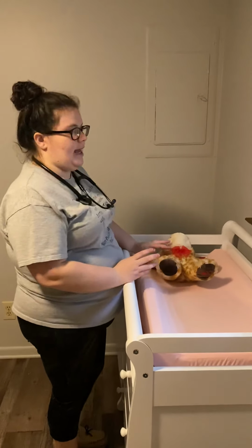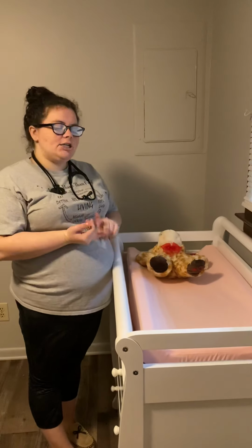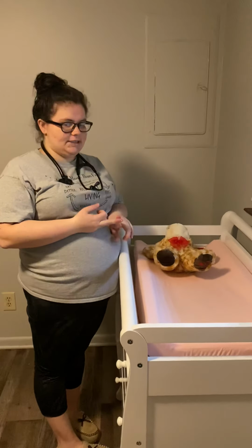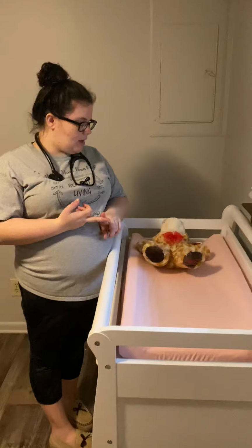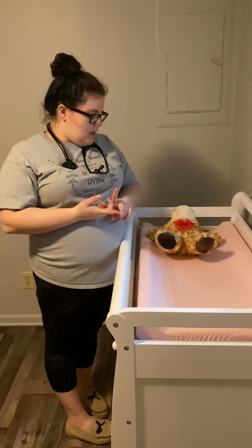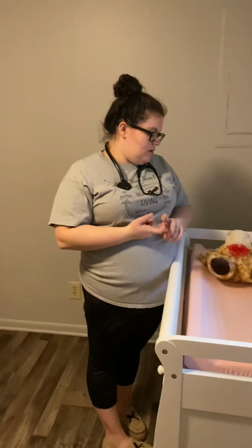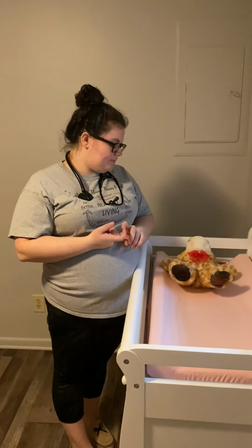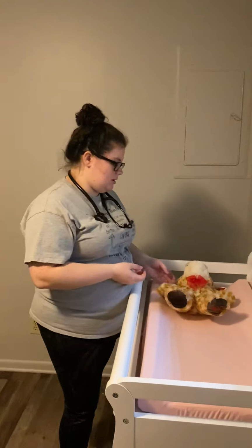For the abdomen, you're going to ask them if they've had any nausea, any vomiting, the frequency of bowel movements, if there's any blood in their stool. You're going to ask them if their stomach hurts.